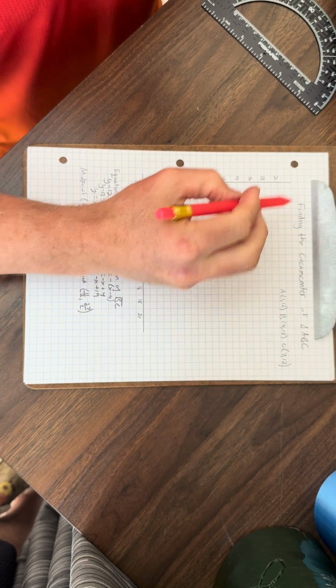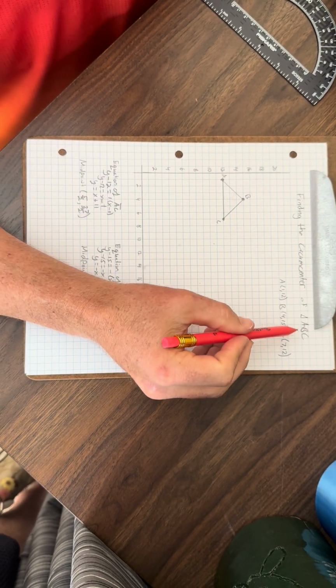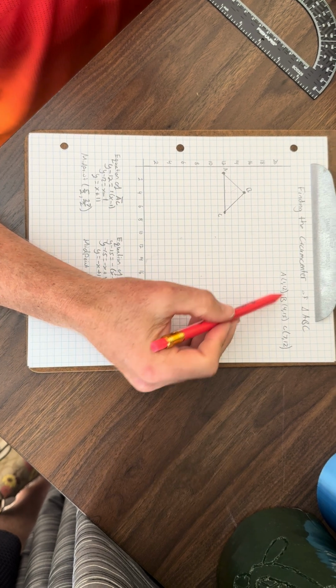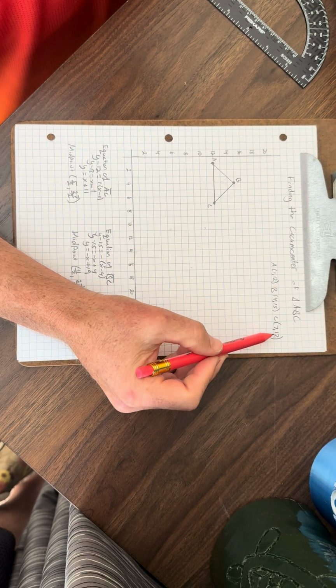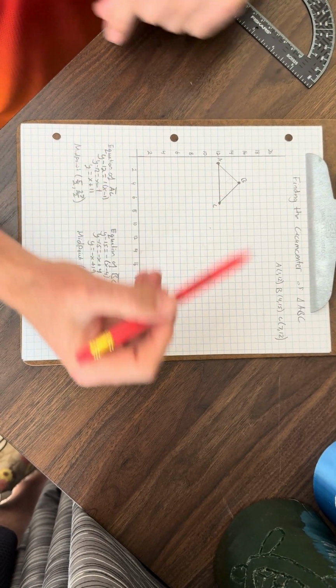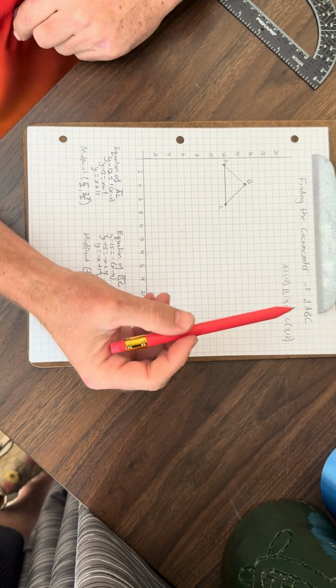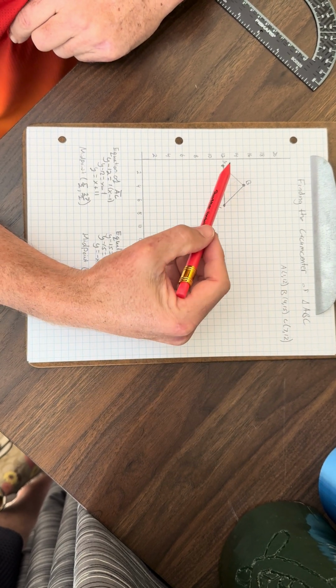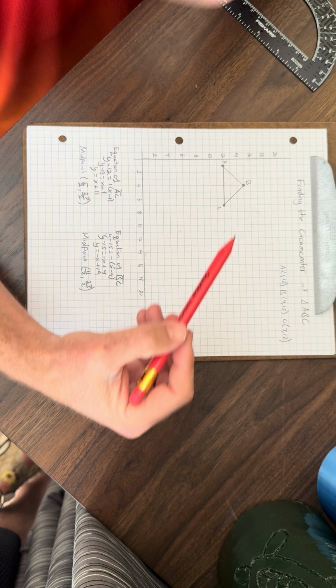Ready? Okay, we are going to find the circumcenter of triangle ABC. So we have points (1, 12), (4, 15), and (7, 12). The triangle's right here. The circumcenter is the point that is equidistant from A, B, and C.